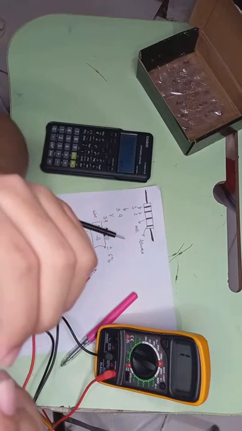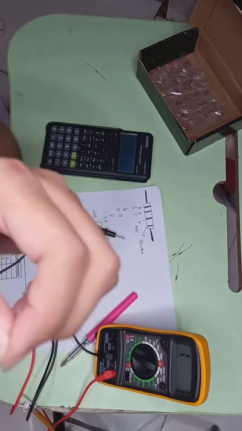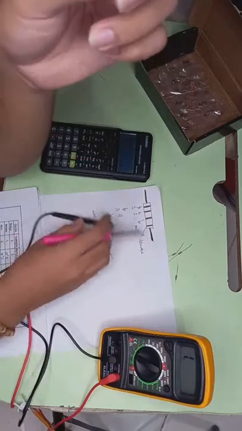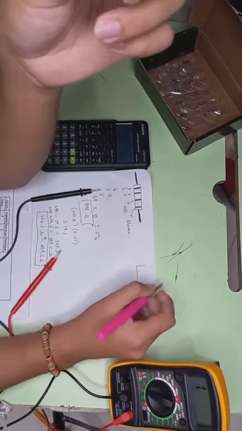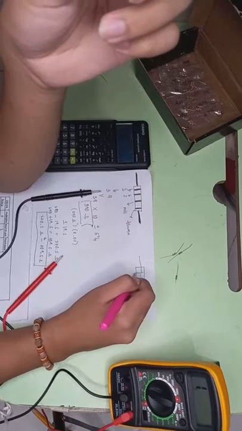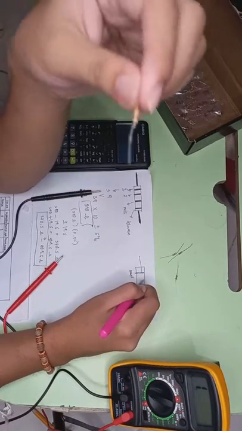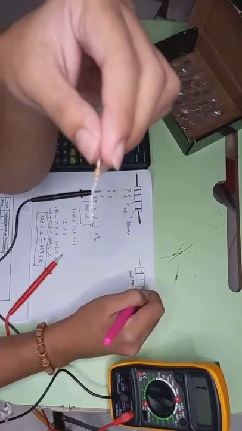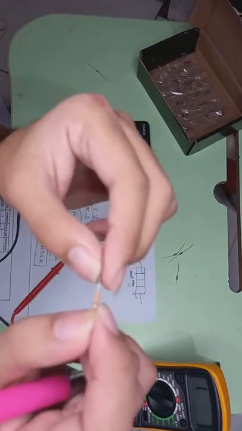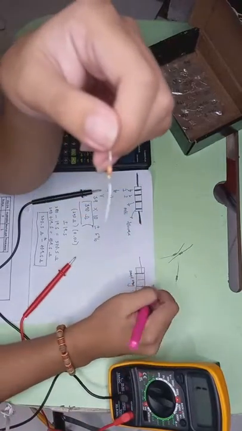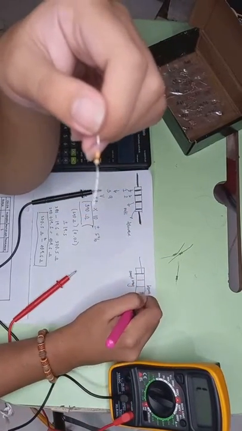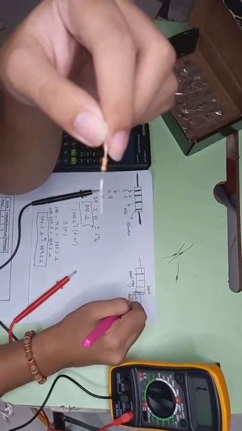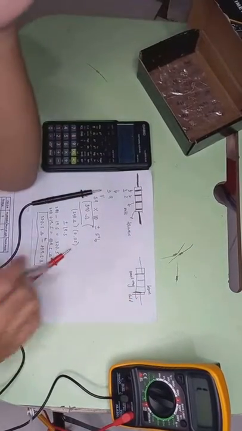The first significant color was orange, the second is also orange, the third, the multiplier, is brown, and the last, the tolerance, is gold.